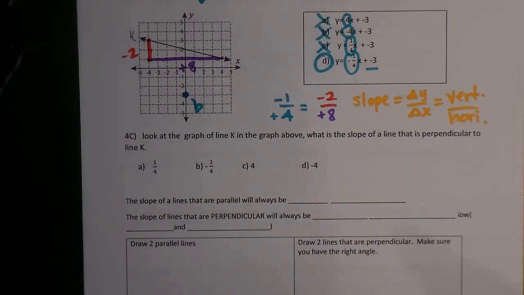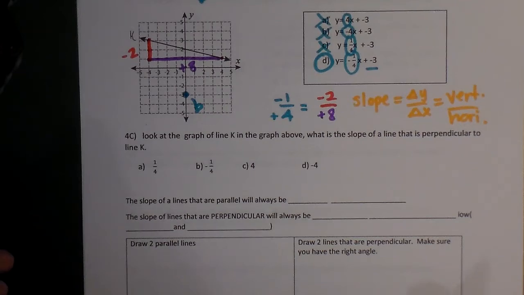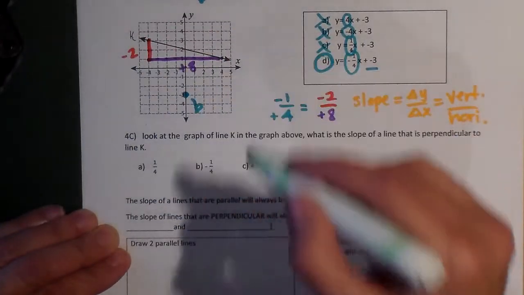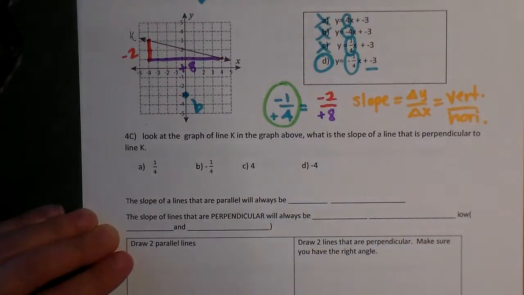So on the test you might see something like this, and it'll give you a line, it'll ask you what's the slope of a line that is perpendicular. Well, we've already figured out our slope, okay? So you're already ahead of the game here. But on the test, you'll have a new line, you'll have to figure out the slope, okay? We got -2 over 8 using the stairs. So this is our slope, is -1 over 4.